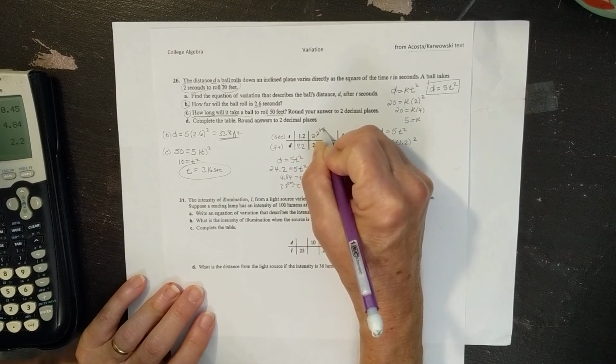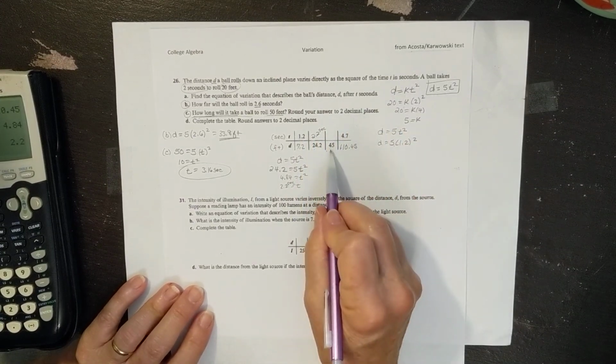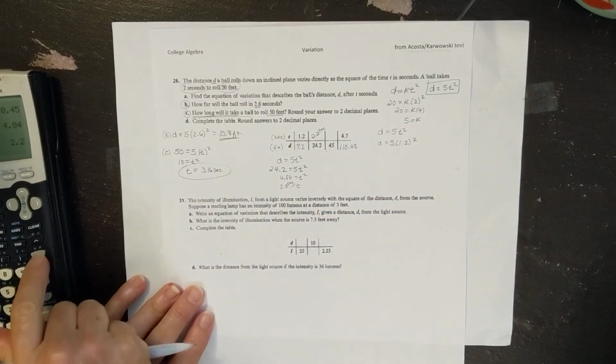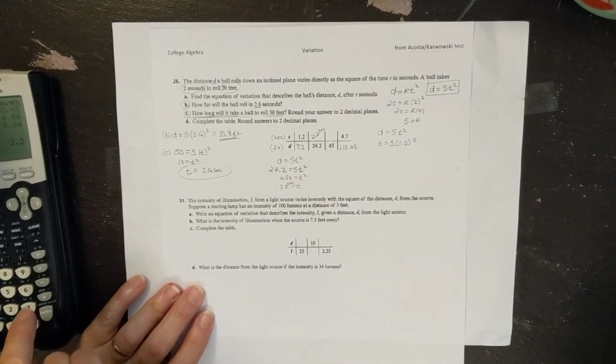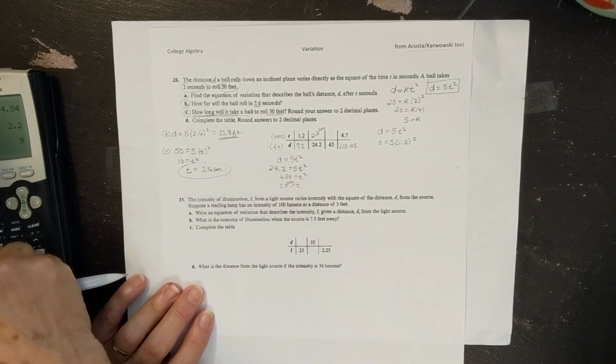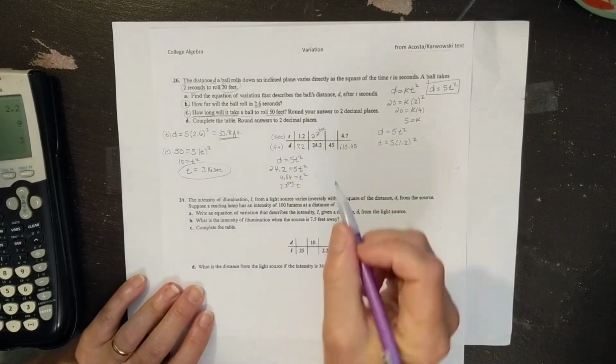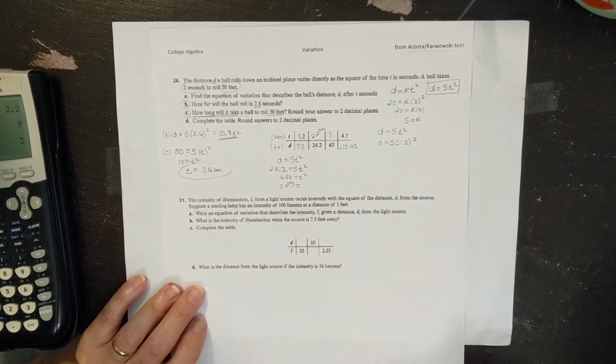2.2 seconds. Okay, you're going to do the same thing here. They give you the distance, 45. You're going to divide that by 5, and you get 9, then you take the square root of 9, and you get 3. That is how you'd fill out that table.